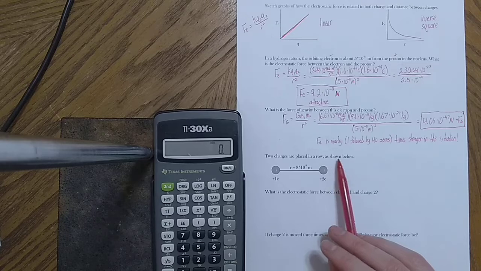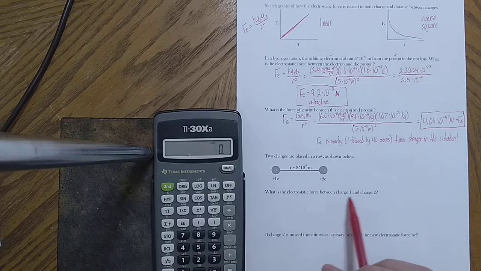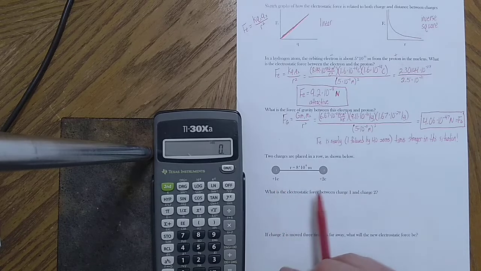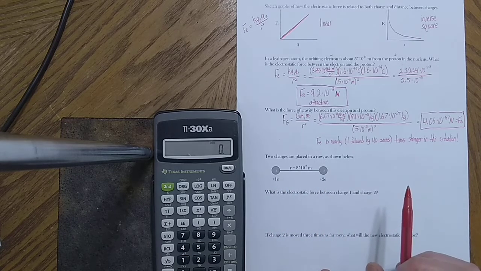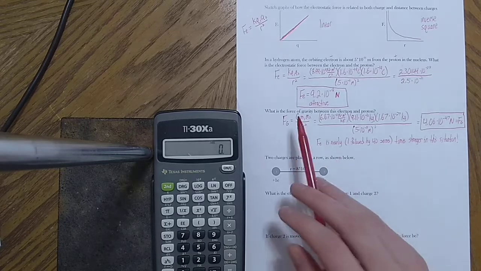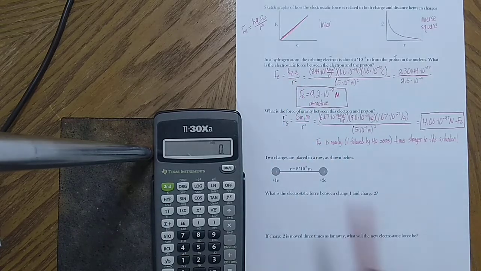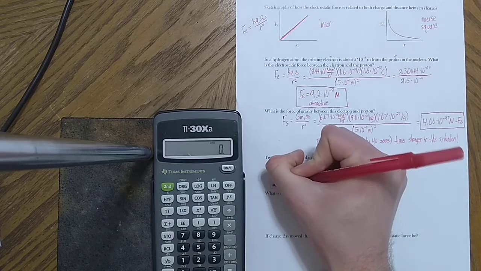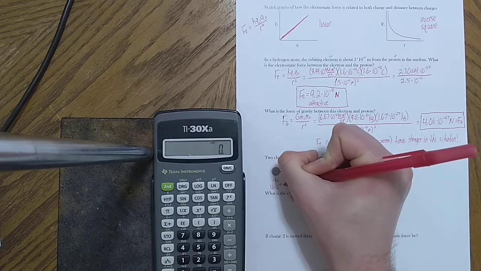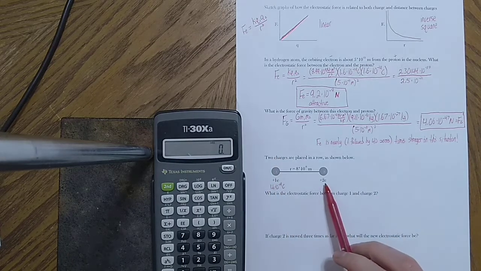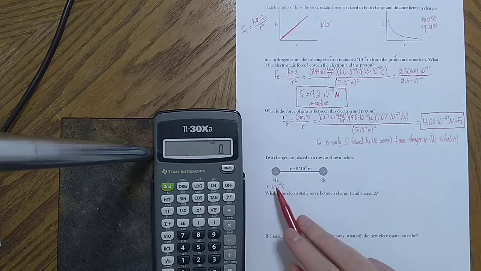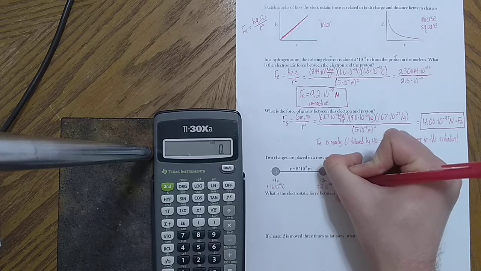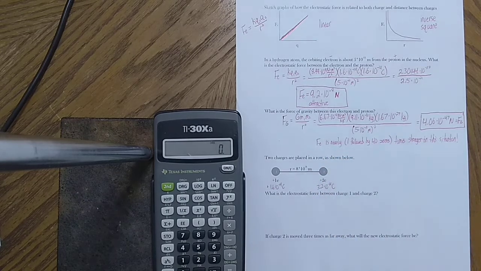Two charges are placed in a row as shown below. What is the electrostatic force between charge 1 and charge 2? Charge 1 has a charge of positive 1e. Charge 2 has a charge of positive 2e. Now remember, we can't use this equation unless these are in coulombs. So real quick right now, I'm going to write this down. Very quick, 1e, we already know that. That's 1.6 times 10 to the negative 19th coulombs. 2e, well, come on, let's be obvious. What's twice this? Okay, you just double this number. 3.2 times 10 to the negative 19th. Okay? Very quick.